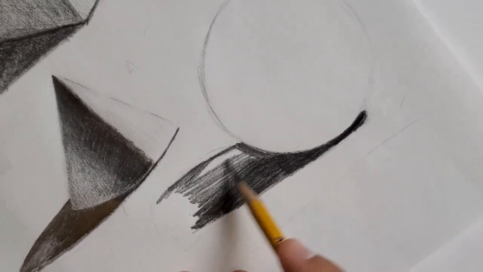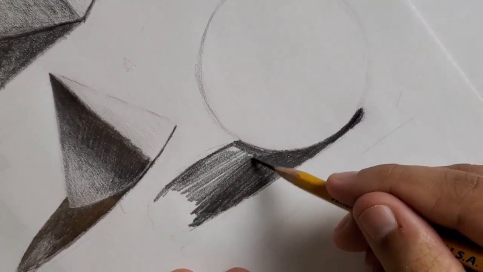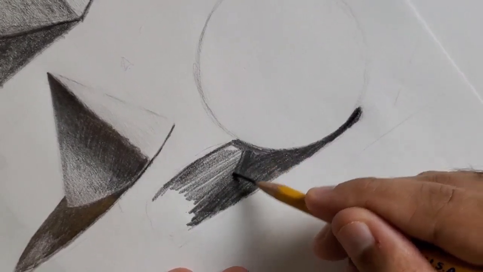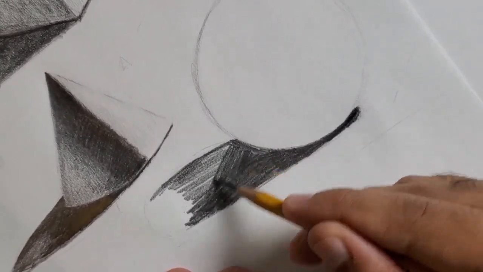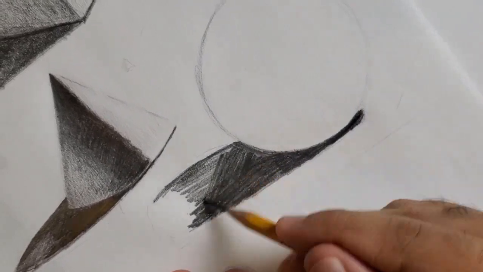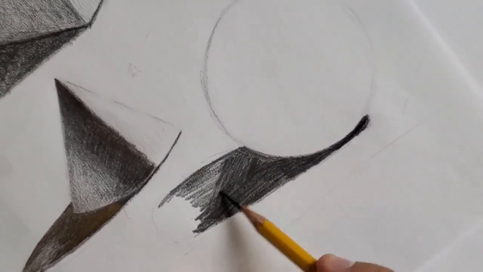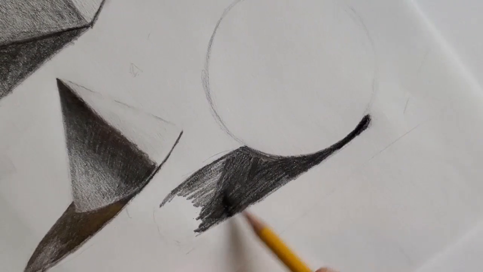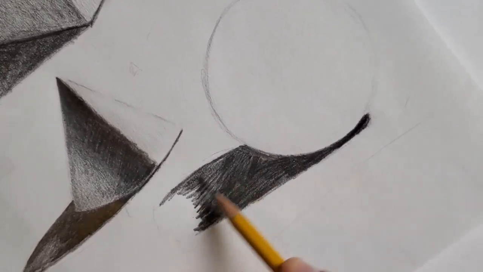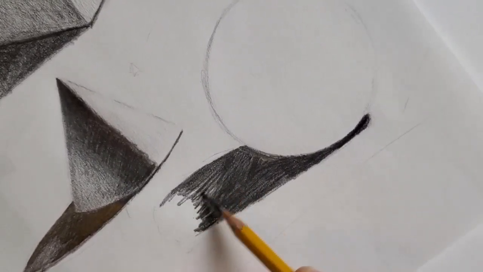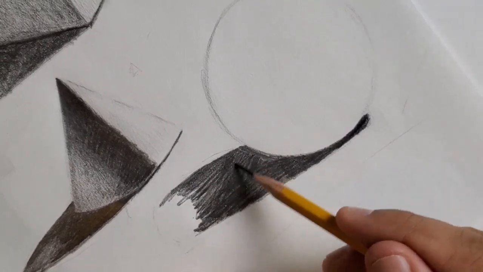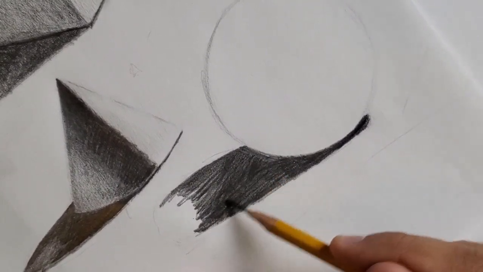But that's not enough. So a lot of the mistakes that occur when using the tissue is that you stop once you use the tissue. Some students tend to stop. They think they're done, but that's not the case. So you need to go back and rework it with the pencil to make sure that your values are clean and all that.